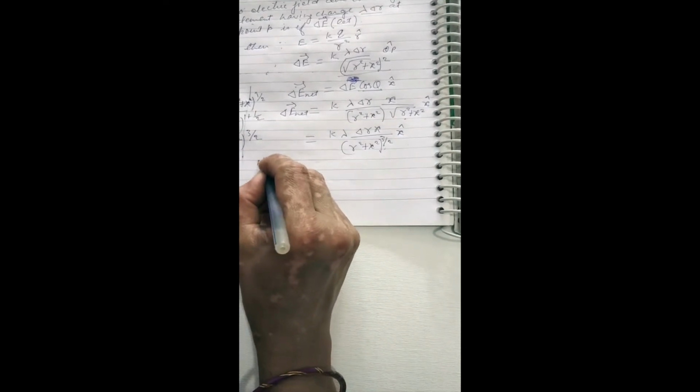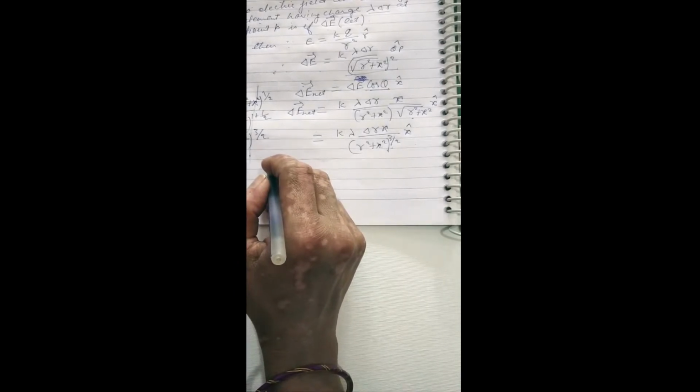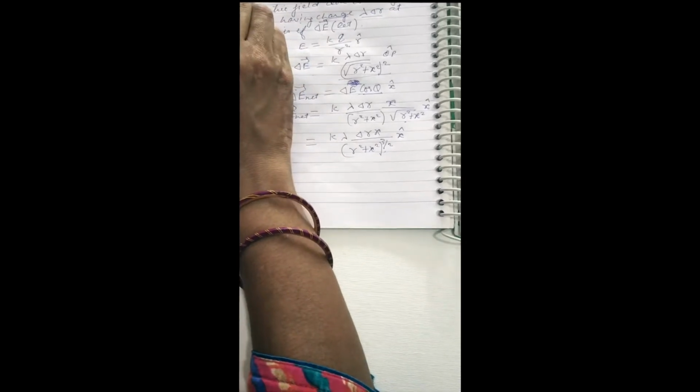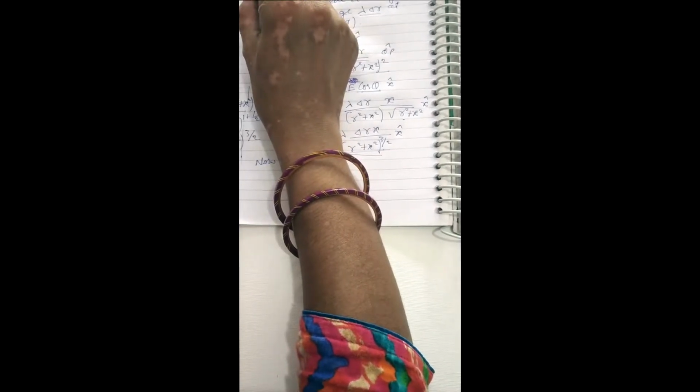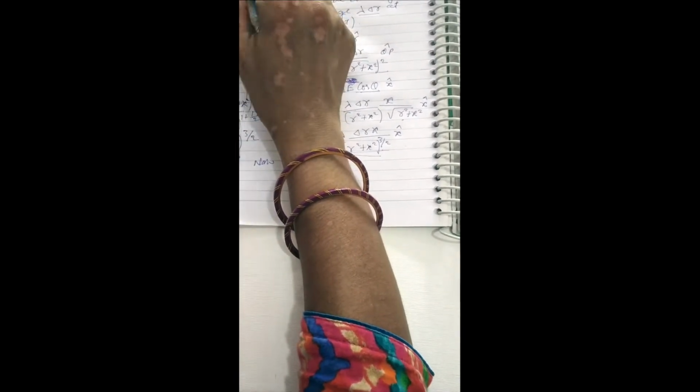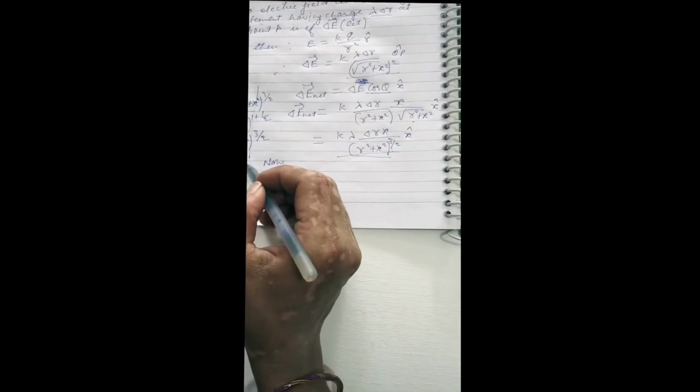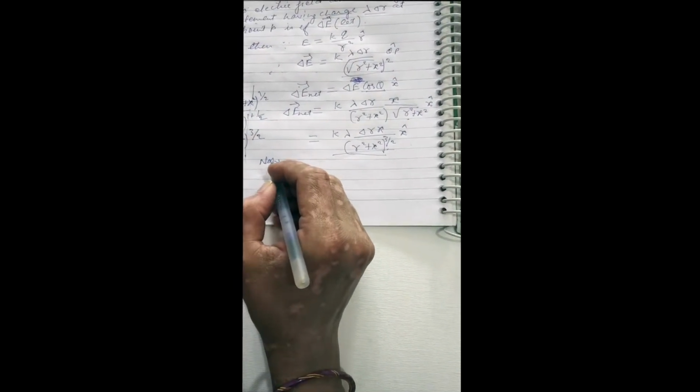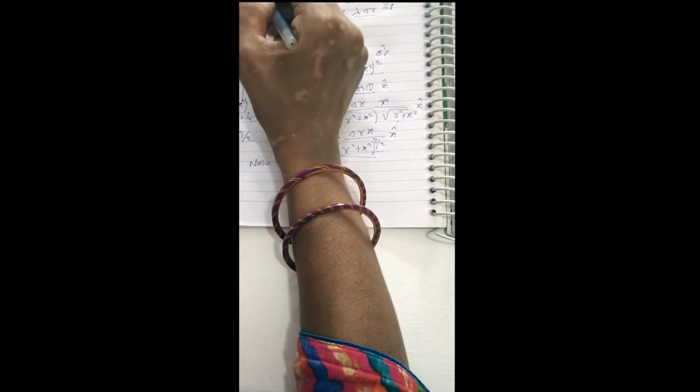Now you have to find electric field due to whole ring. अभी हमने क्या किया है, अभी हमने इस छोटे से पार्ट के लिए नेट इलेक्ट्रिक फील्ड निकाल लिया है, और इस पार्ट के लिए जो इलेक्ट्रिक फील्ड है उसको पूरे रिंग पर अगर हम इंटीग्रेट कर देते हैं, then we will be finding electric field at this point due to whole ring.